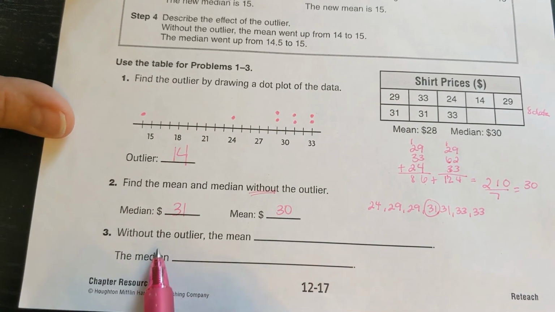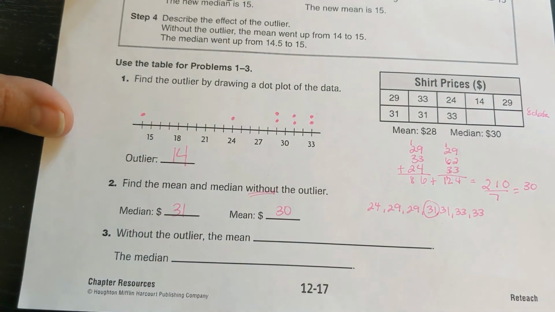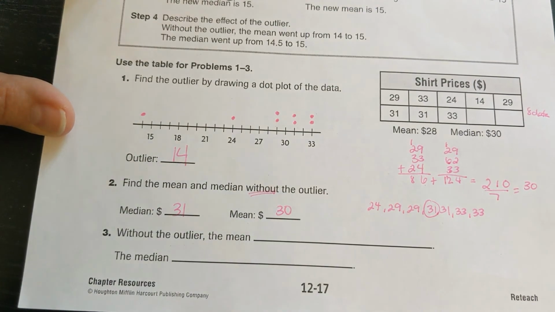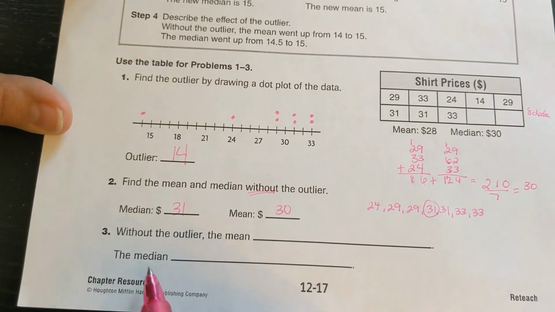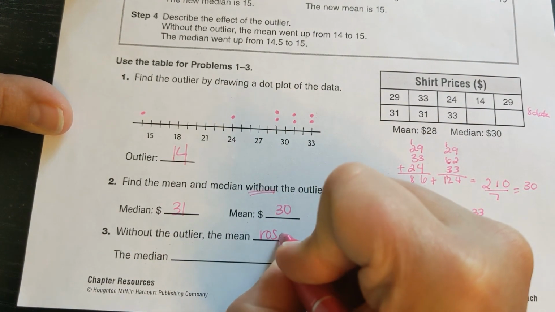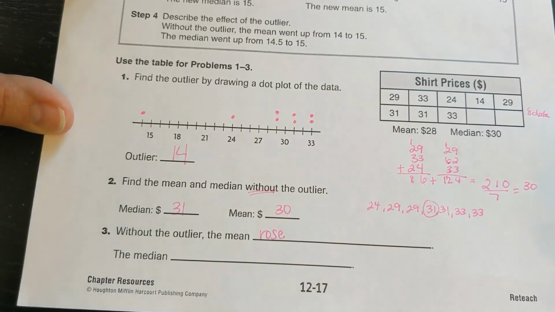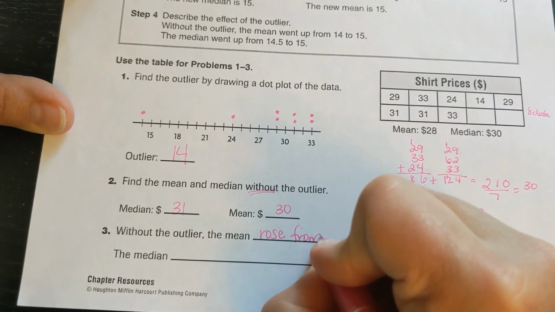Okay? So without the outlier, the mean was what? What would we call that? And I want to make sure I say the right words. How would we describe it? So without the outlier, the mean rose from, what was it before?